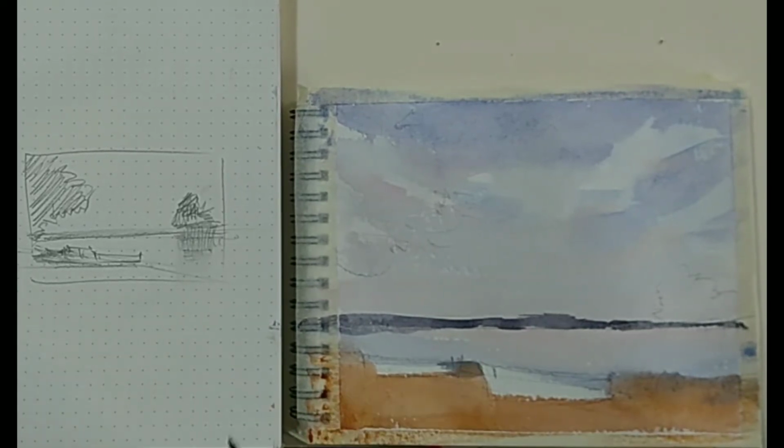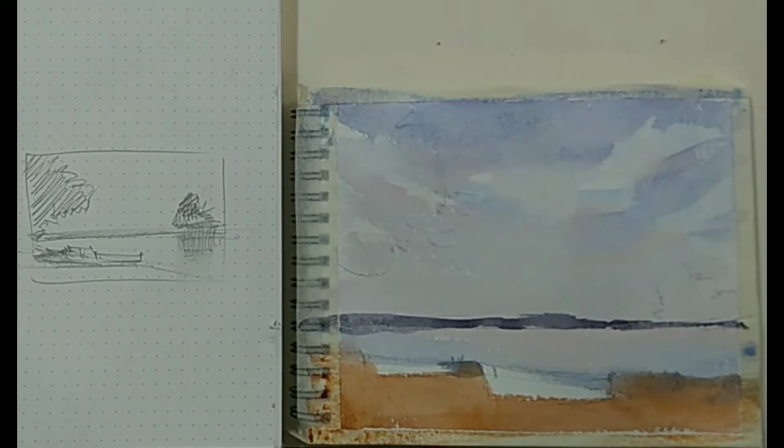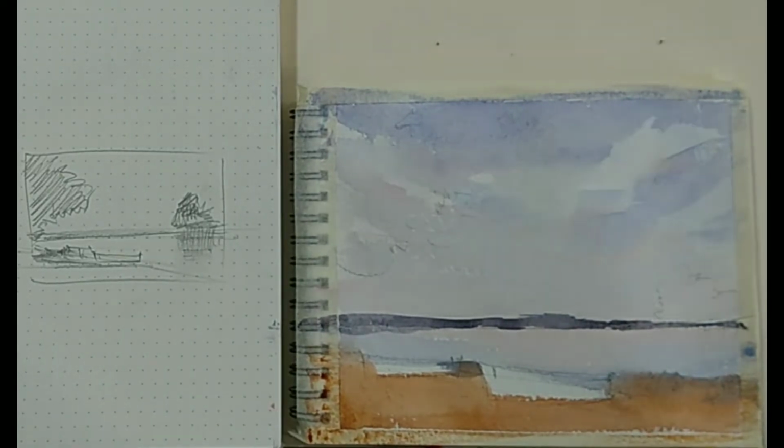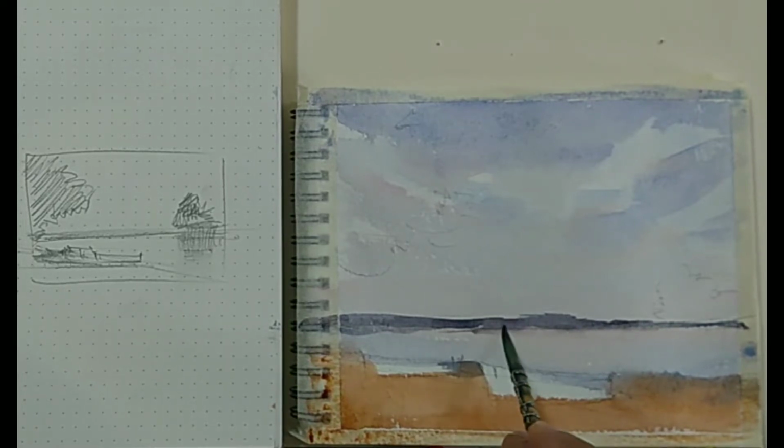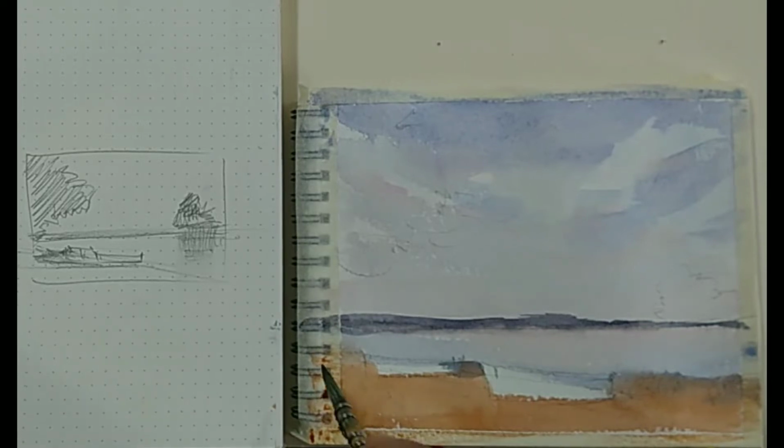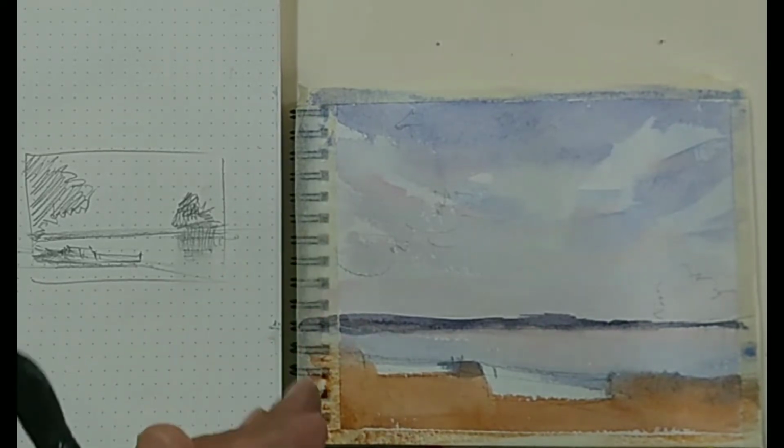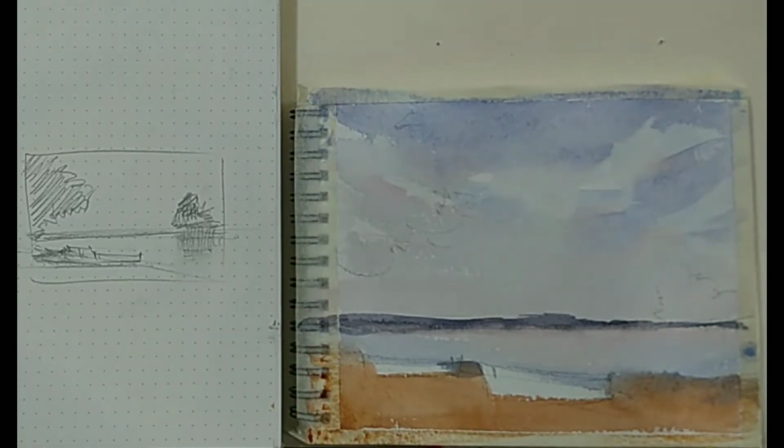And I am cleaning the brush, dampening it, and maybe I'll try to just drag it here so that some of these colors might fall down and might create the illusion of some reflection. Okay, that's it, and I don't want to spoil it too much.